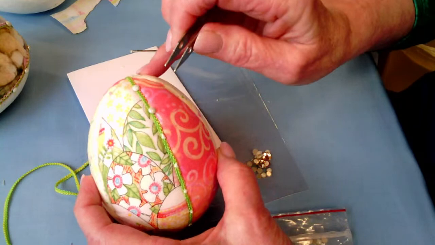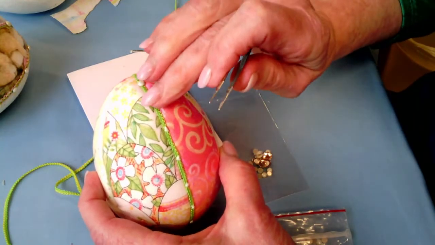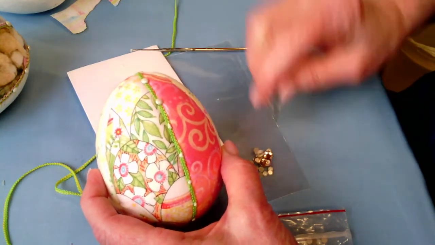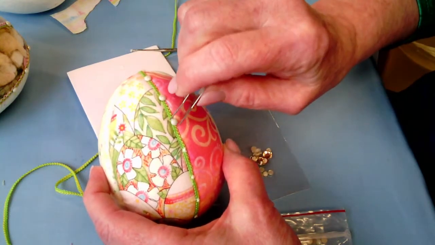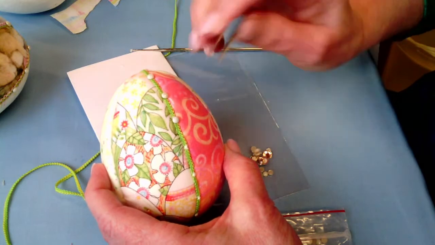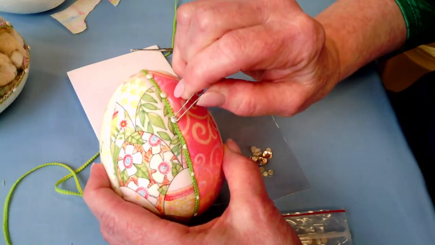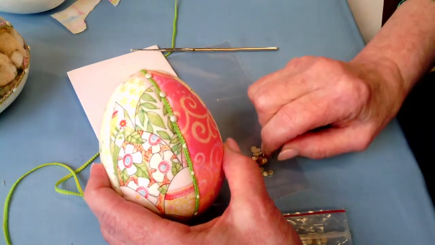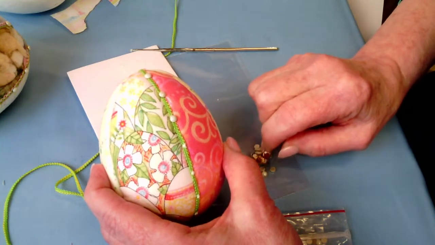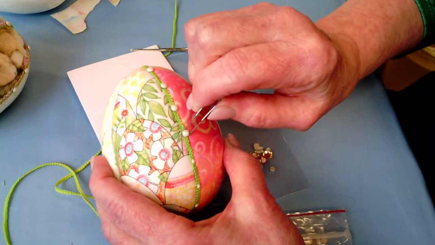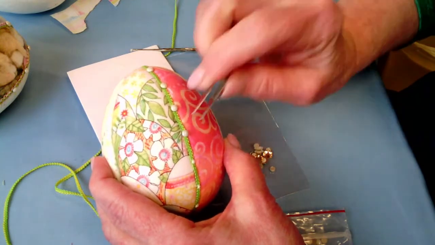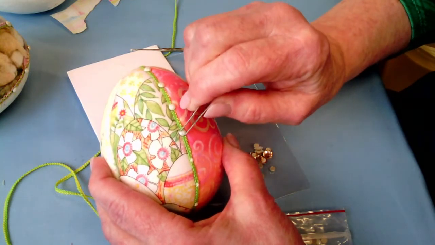So you can see that that's pretty easy as well. And again, if you go into, say, a Michael's or Joann's or one of those places, they have tons of these things. They have crystals, they have this kind of pearly type of look.